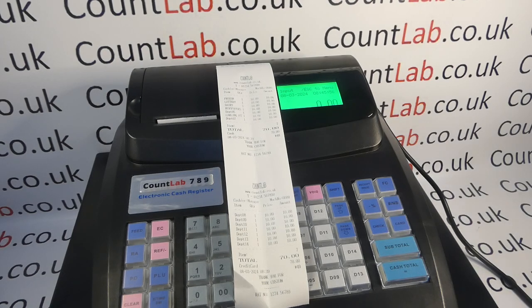Today's video from CountLab, we're taking a quick look at the end of day report on the CountLab 7S, 8S or 9S registers. In this video I'm using the model 9S, but the process is the same across the range.